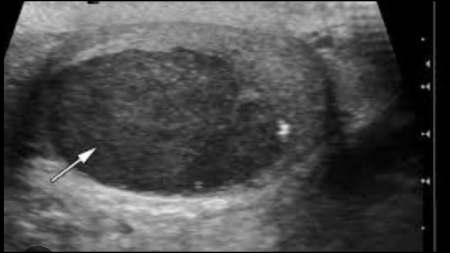Predominantly it is hypoechoic, and there is no cystic component seen in it. There is no fluid debris seen in it, and this is occupying two thirds of the testes. So this is another example of the seminoma. It will appear like that, and it will be a uniformly hypoechoic lesion.